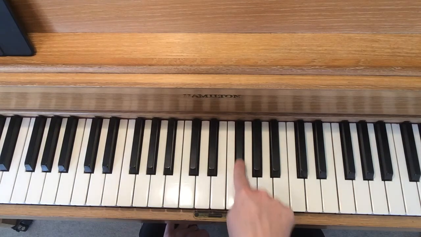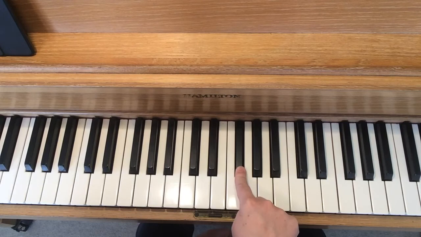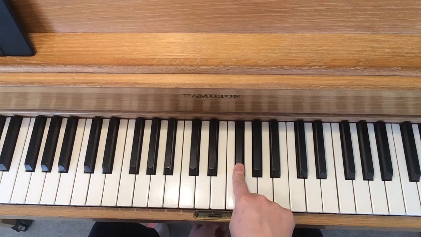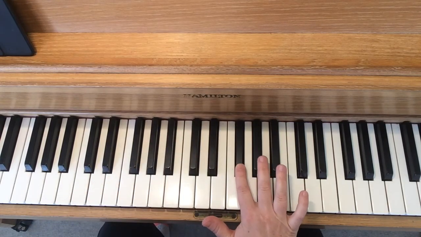This one. Do you know the name of this key? It's just to the left of G, and it's just to the right of F. It has two names. We could call it F sharp, or we could call it G flat. I think I'll call it G flat right now. Okay, I know that my first interval has to be a whole step, so the next note can't be this one. It has to be this one.